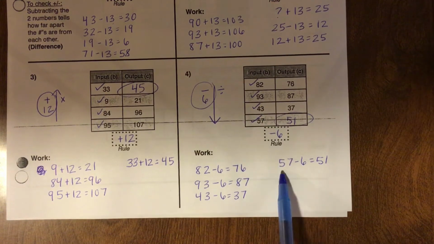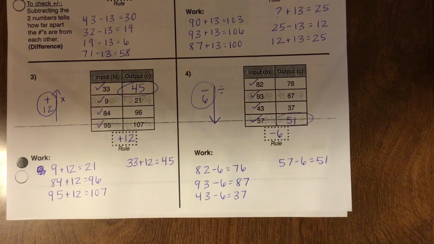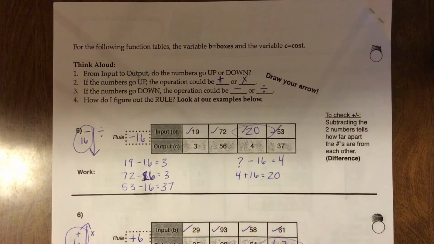Now I just have to find my output right here. So my input is 57. If I do my rule, minus 6, I get 51, and I can check that off. All right, flip over your paper. Okay, we're on the back of tables 2. Use this to check your work.